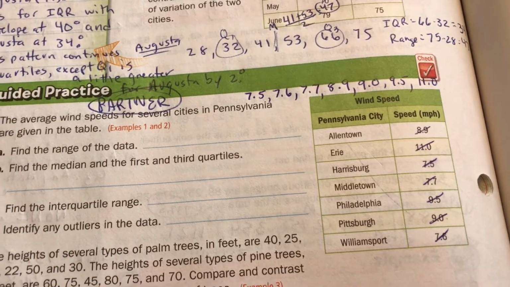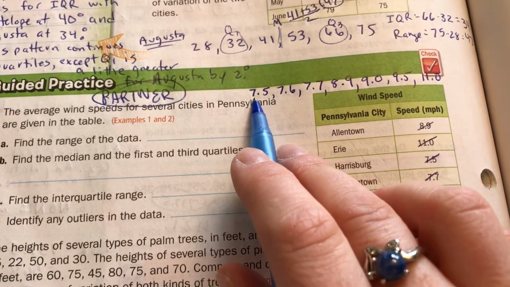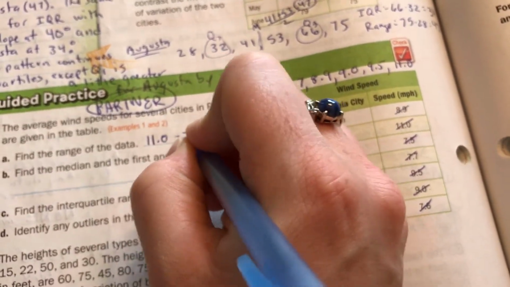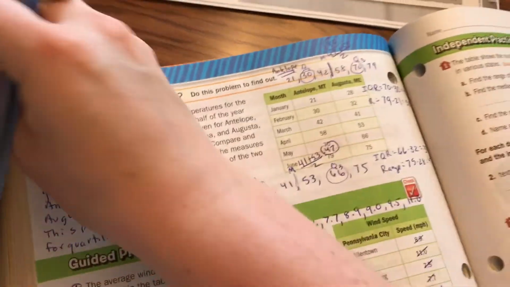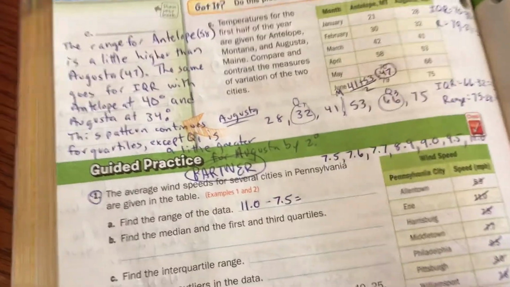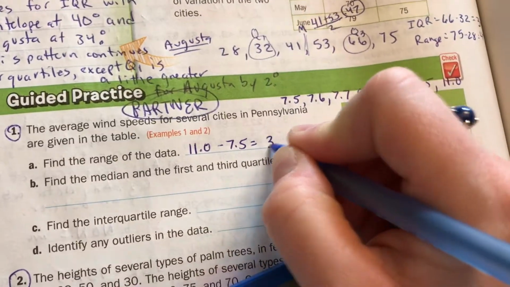So we need to find the range, and to find the range, it's the greatest piece of data minus the smallest piece of data. So 11 minus 7.5. 7.5, 8, 9, 10, 11. So that would be 3.5. By the way, I'm getting out my calculator here because I put it away, so when we need it, we have it. So 3.5.